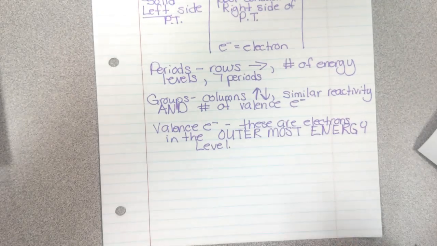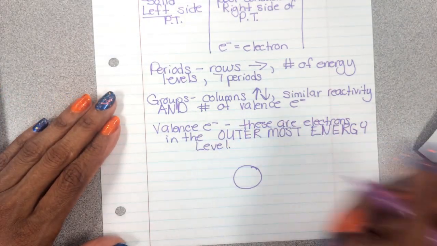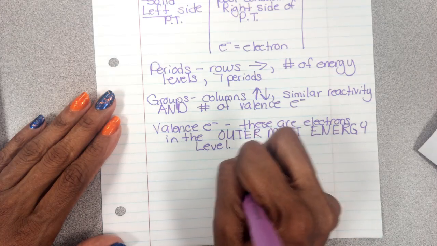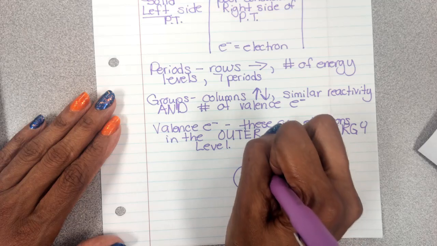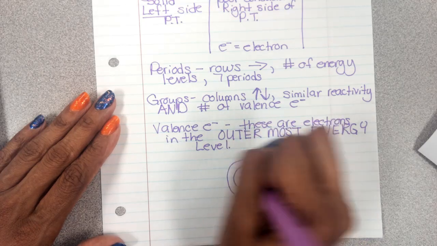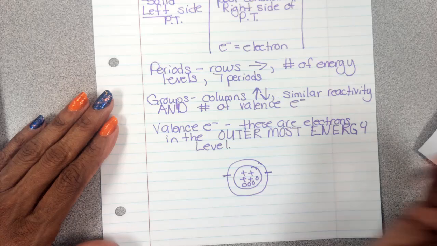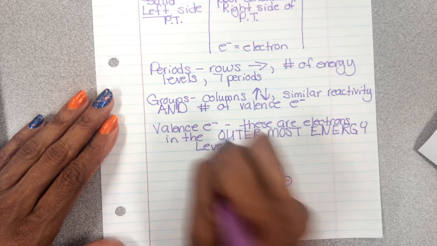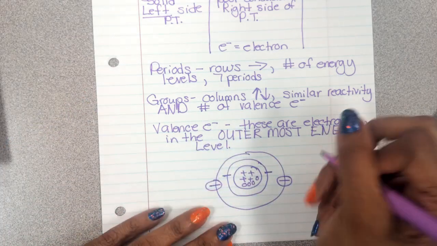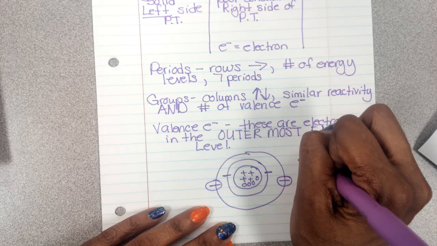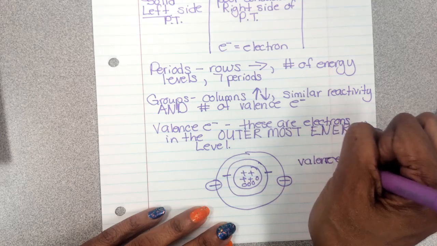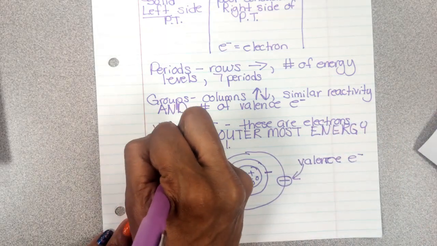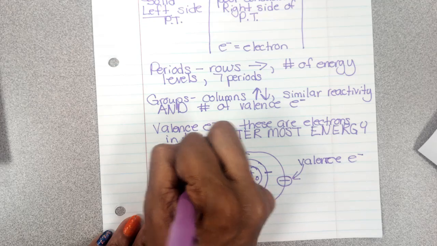So for example, if this is my nucleus and I have protons and neutrons, this is my first energy level. This has 2 electrons. This is my second energy level. These are the valence electrons, the ones on the outermost shell. So this is a valence electron, and this is a valence electron.